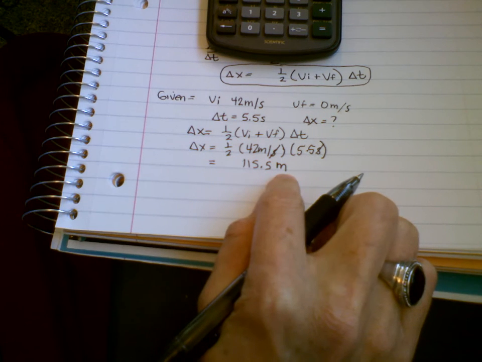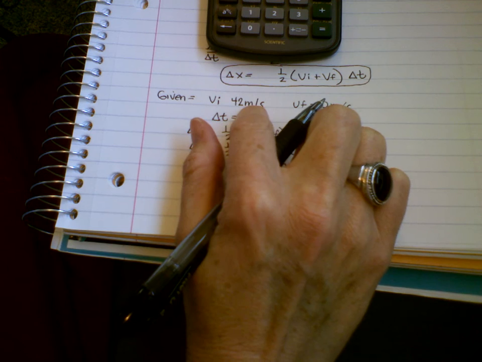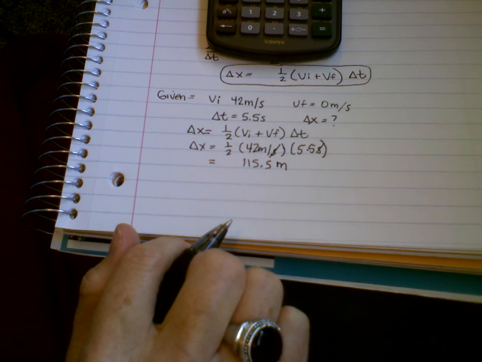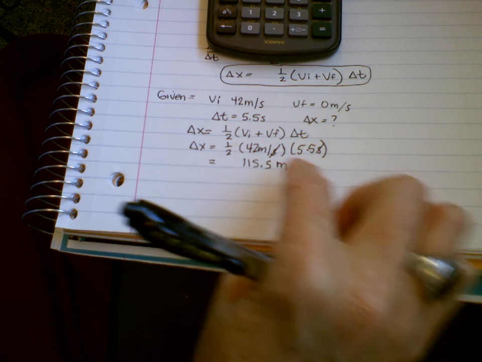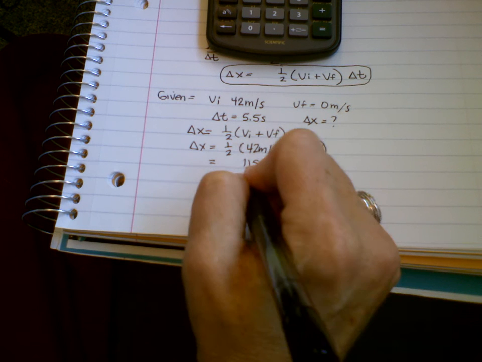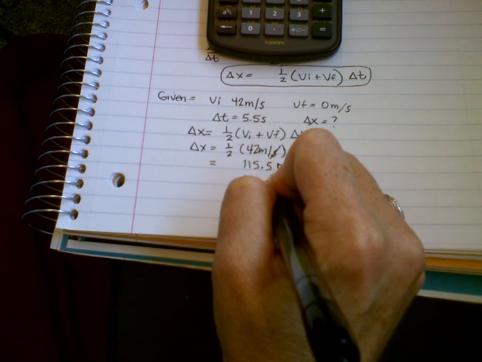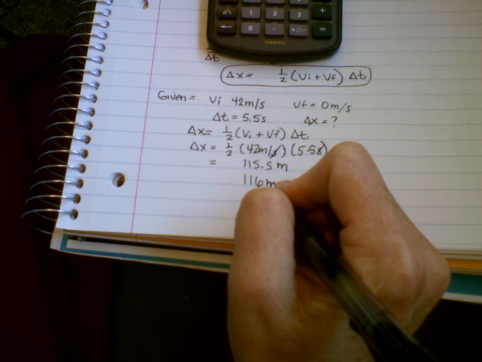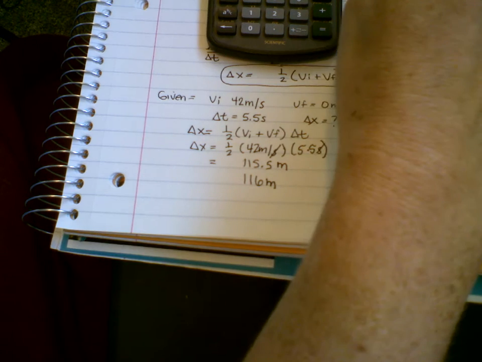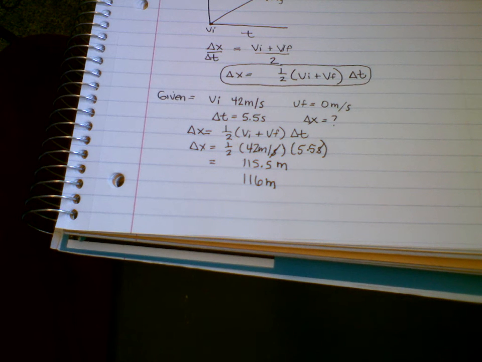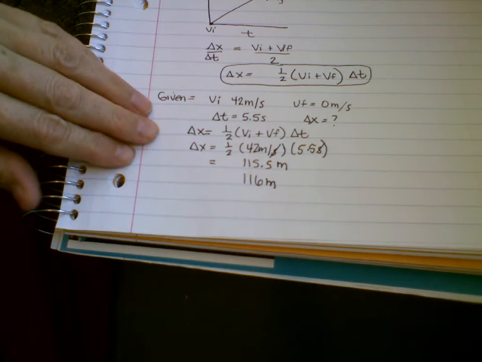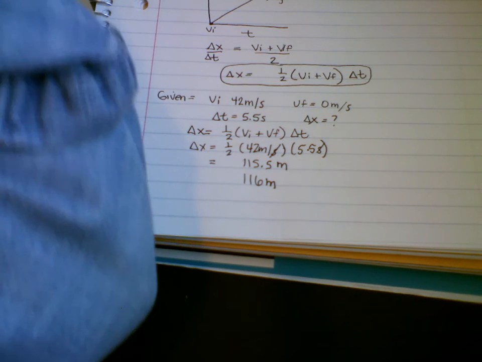I will tell you that since you're using 42 here, the ones place is kind of like your significant digits here, and that's kind of what we should report the answer to. So we'll just round this to the nearest whole number. Okay. So there you go. Pretty simple problem in that situation.